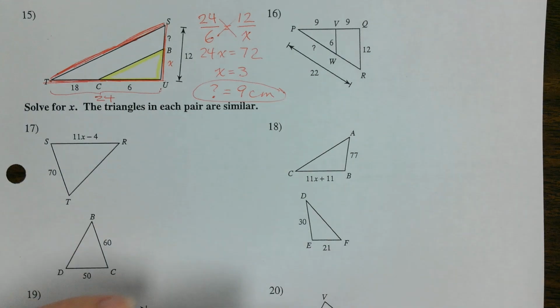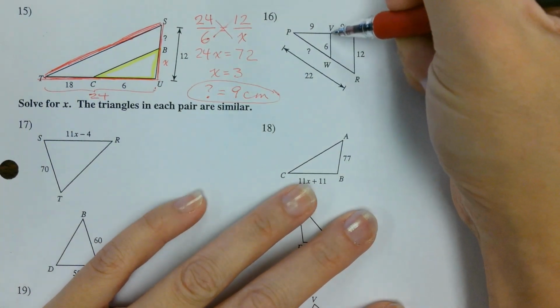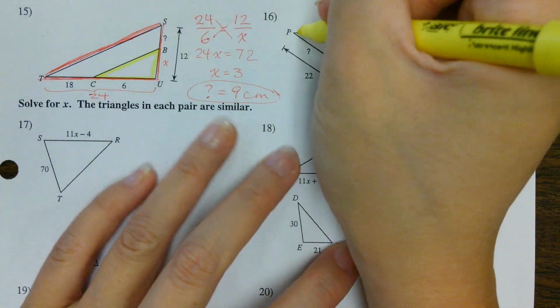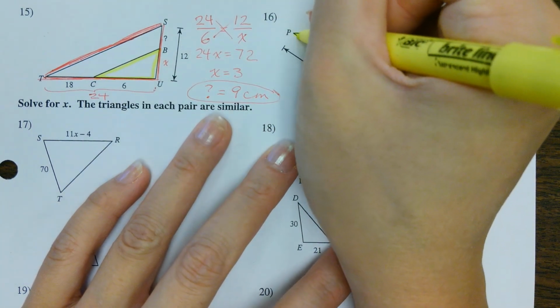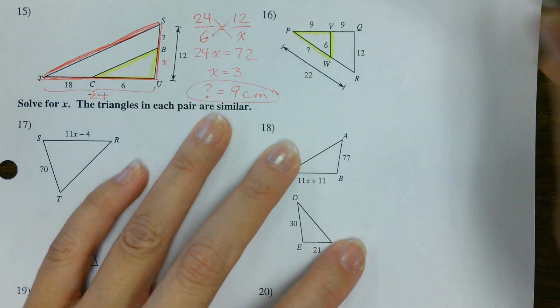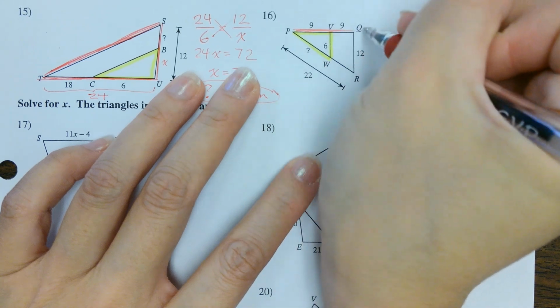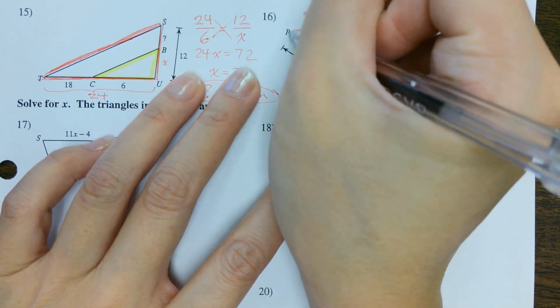Okay, number 16, similarly, you have to figure out your two triangles. So your first triangle is this small one right here, and the second one is the whole triangle. So for this, why can't we use SOHCAHTOA?